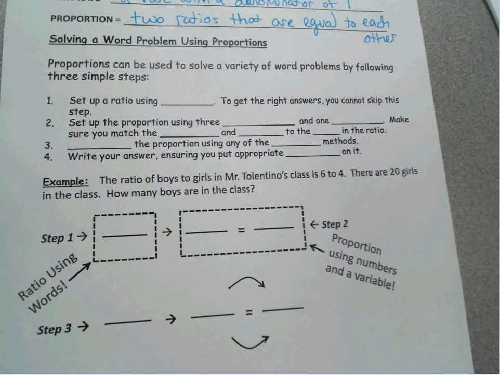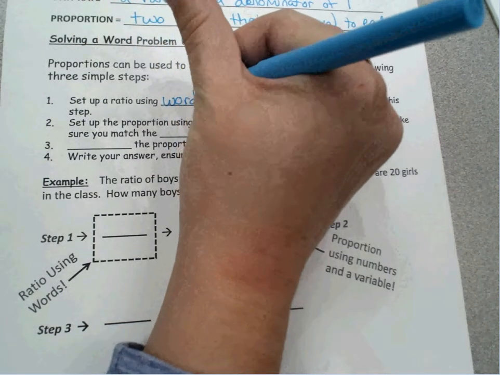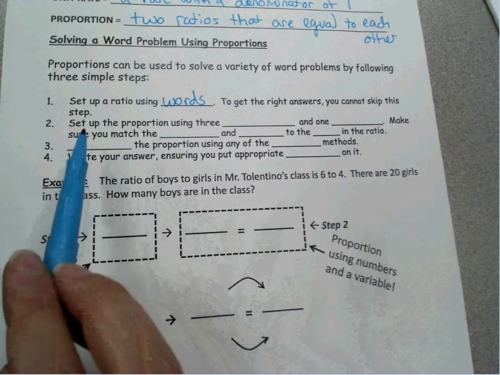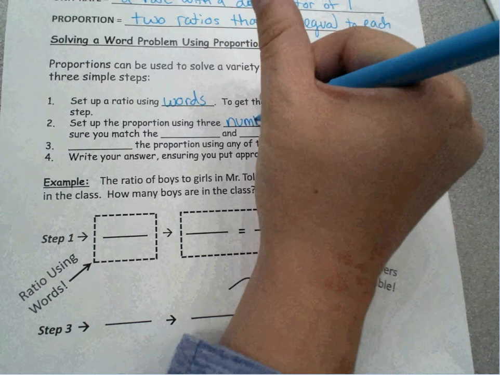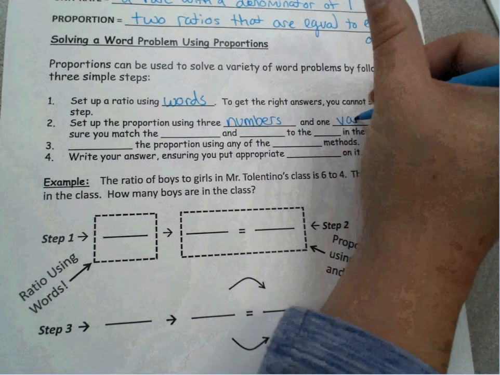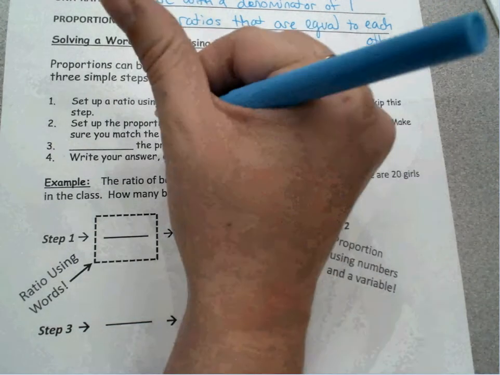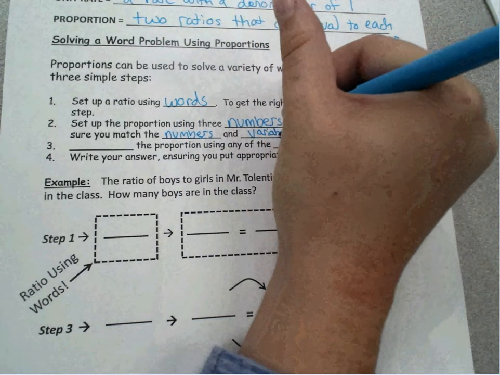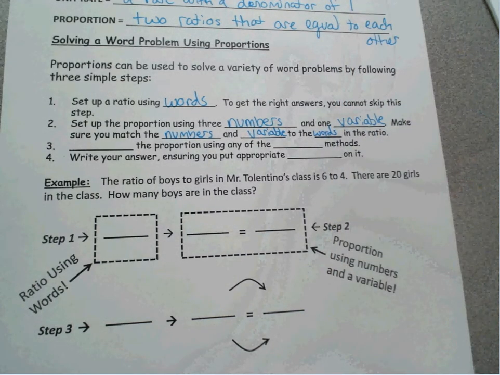So the first thing we're going to do is always set up a ratio using words. Whatever the units are that we're talking about, we want to just write them in word form under a fraction so we don't get confused what goes where. This is a really important step. Next, you're going to set up the proportion using 3 numbers and 1 variable. You should always have 3 numbers and 1 variable. And then make sure you match the numbers and the variable to the words. And we'll look at what that means when we go through this example.